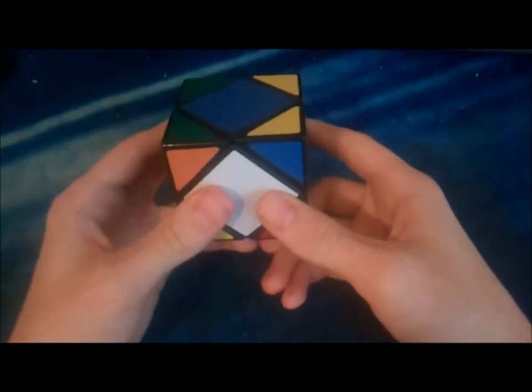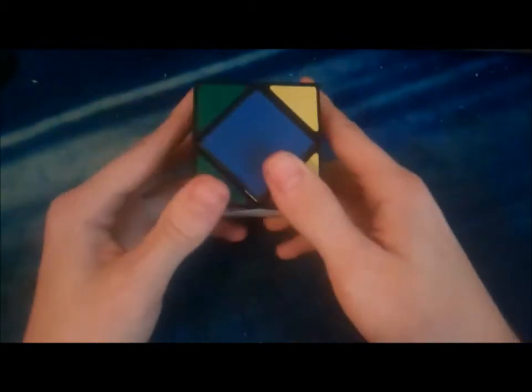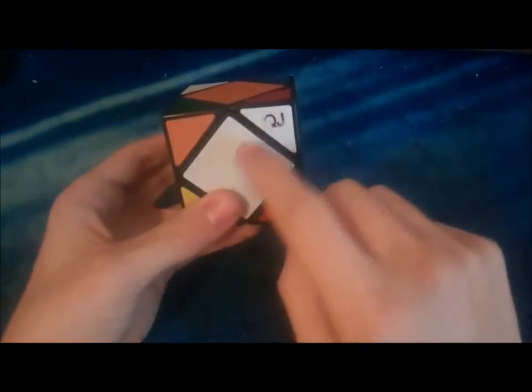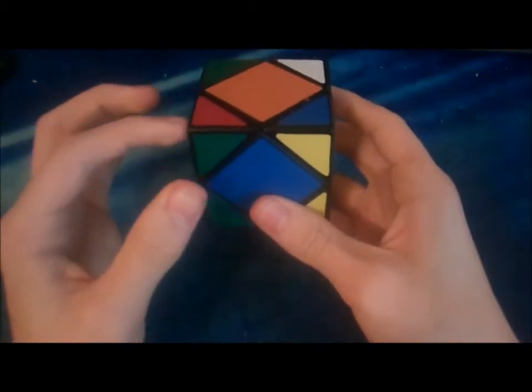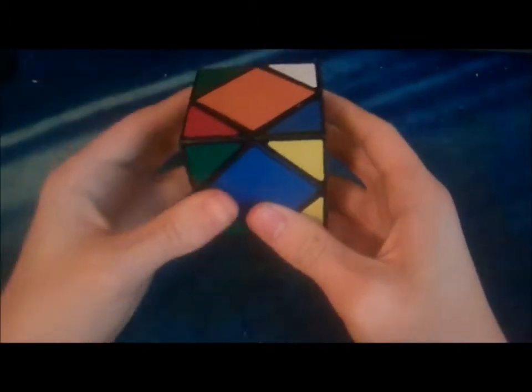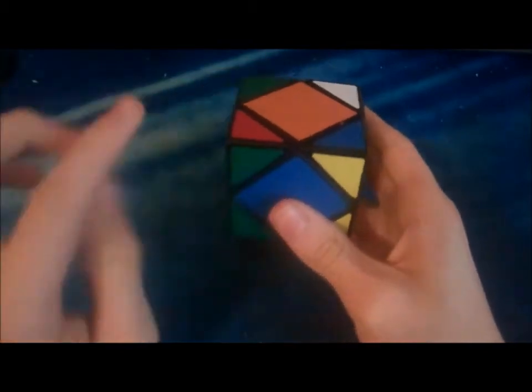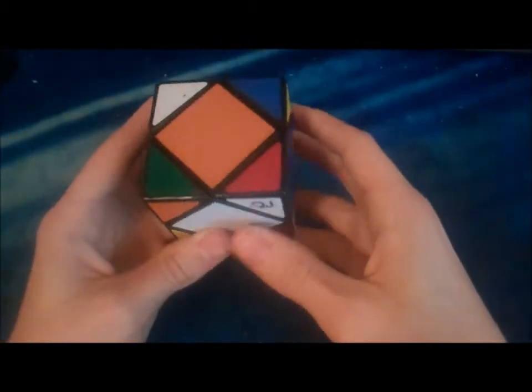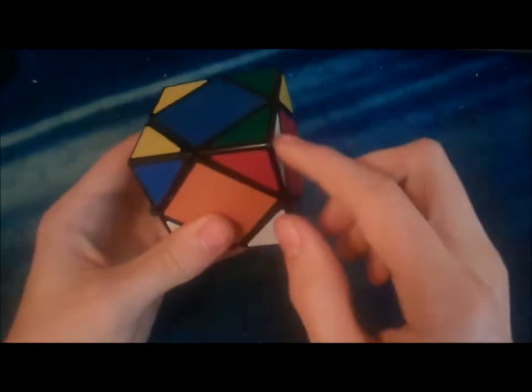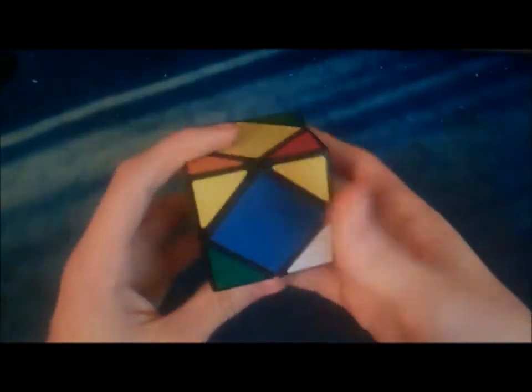Now in order to make sure that this corner matches up with the white side correctly, you have to make sure that the white is facing either this way or this way. If it's facing this way, you turn it down like this to make it pair up with the white. And of course, if it's facing this way, you turn it the other way.